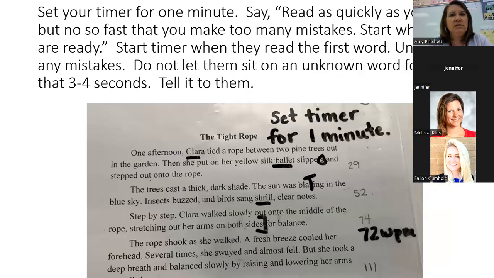What you'll do is set your timer for a minute and tell them, read as quickly as you can, but not so fast that you make too many mistakes. You just want to see how quickly they can read. Some of them will be like, challenge accepted, and they're rattling off words, and you have to stop and say, slow down, you're making too many mistakes. But there will be times that I'll say, can you read a little quicker? Just to see what they can do.